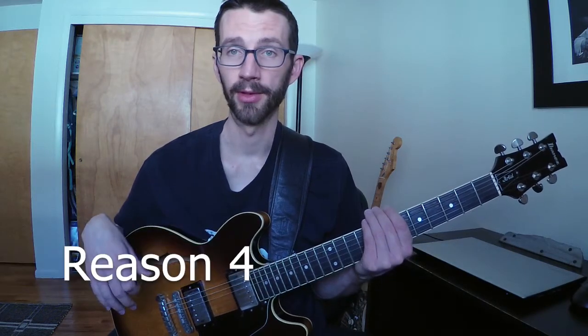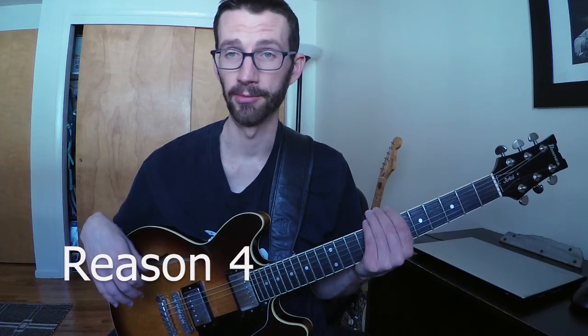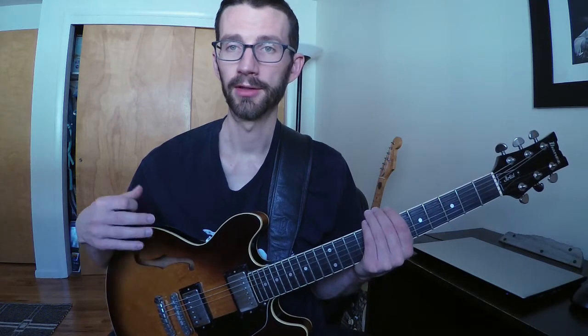My fourth reason for dumping your real book is it becomes a crutch for memorization. And this applies to forms, changes, and melodies. That crutch limits your musical memory. Being able to remember all of the different things that happen in tunes is really a skill that you need to build up and develop.